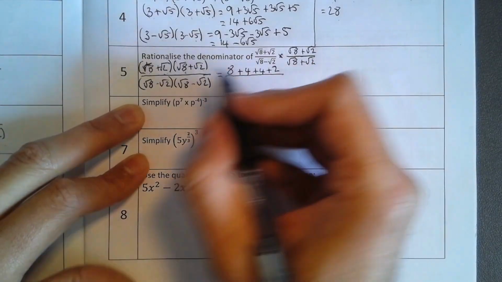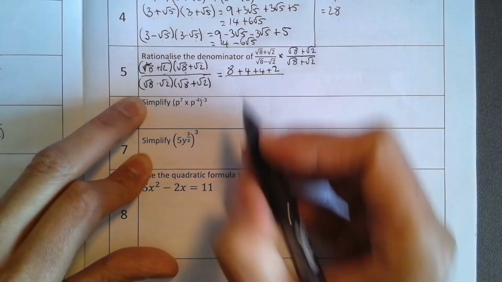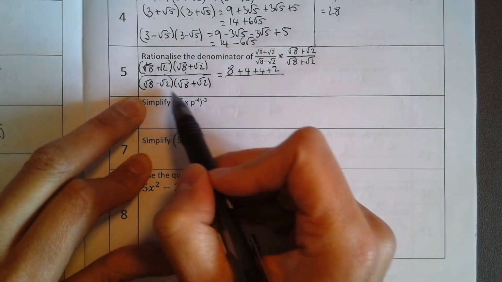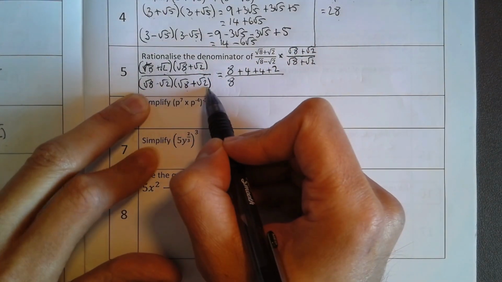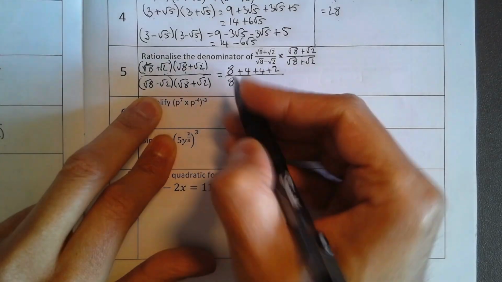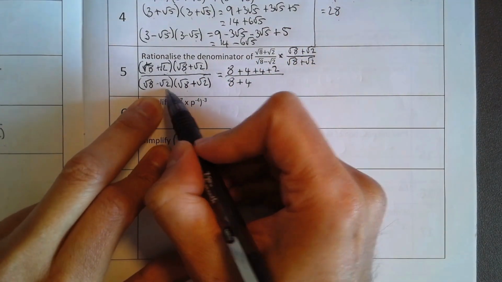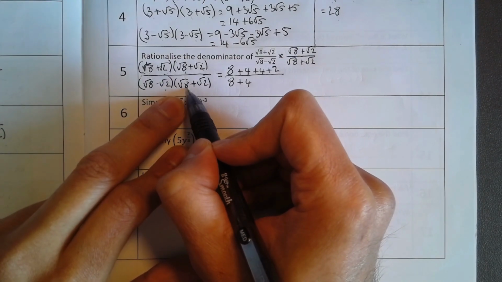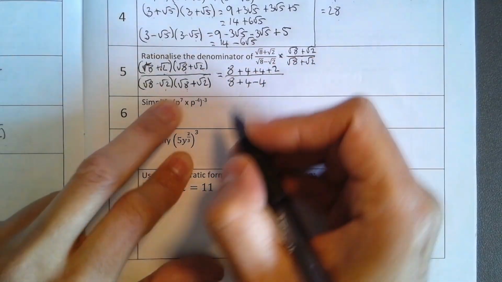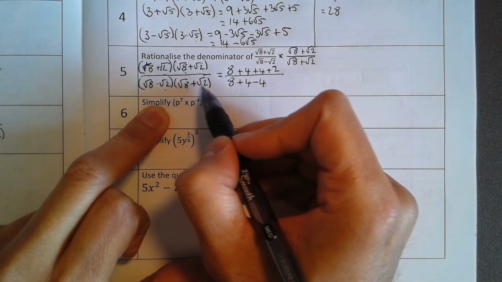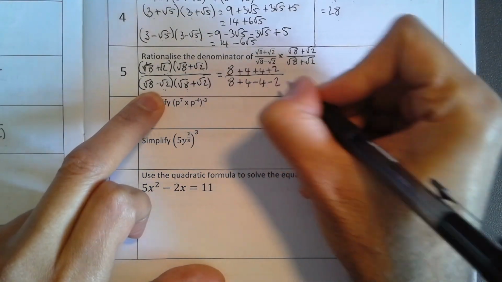On my denominator, I've got root 8, sorry, that should have been a plus there, shouldn't it? Made a little error there. Okay, root 8 times root 8 is 8. Root 8 times root 2 is root 16, which just gives me 4. Root 2 times root 8 is root 16, but it's take away, so it's going to be take away root 16, which is take away 4. And then I've got a negative root 2 times positive root 2, so that's just going to give me a 2, but it's going to be a negative 2, so I've got to take away 2.